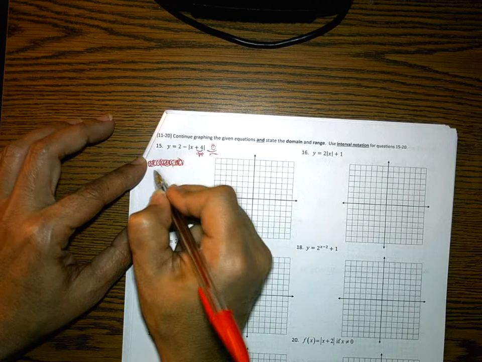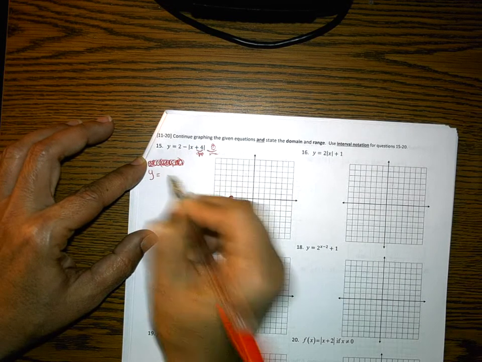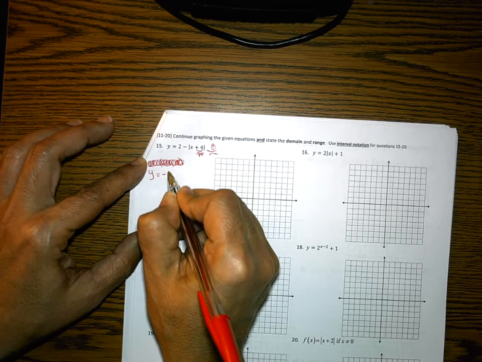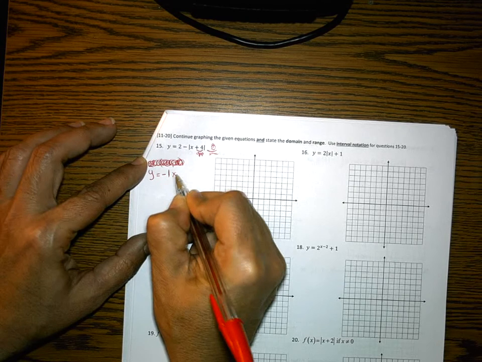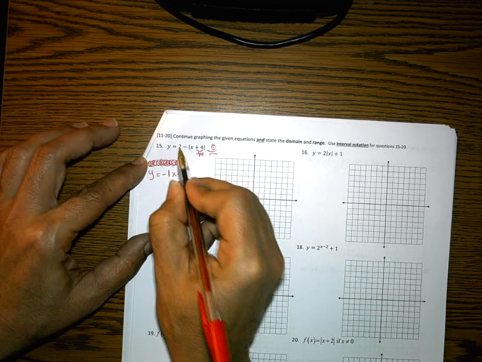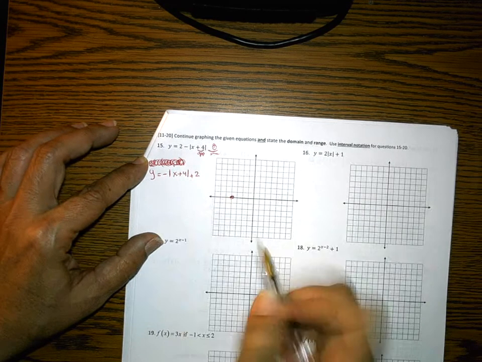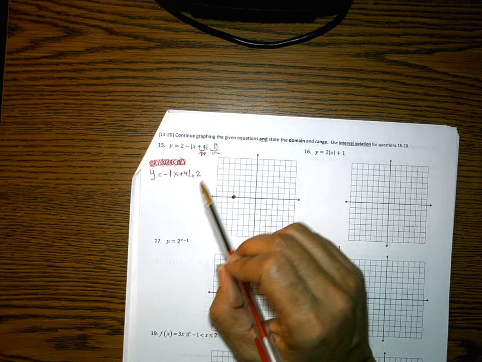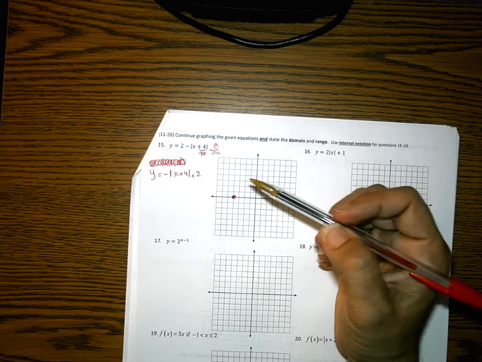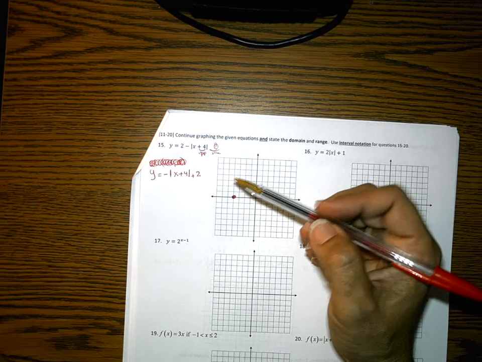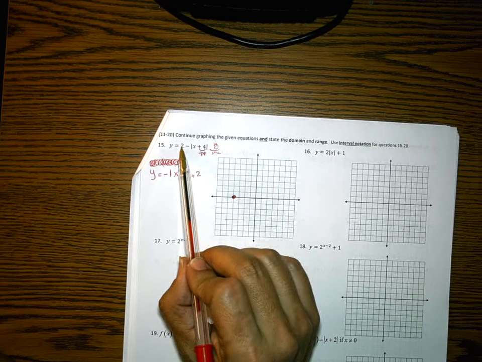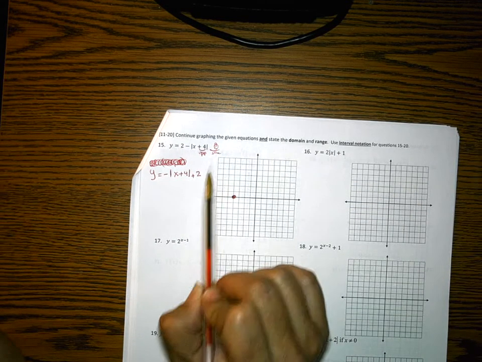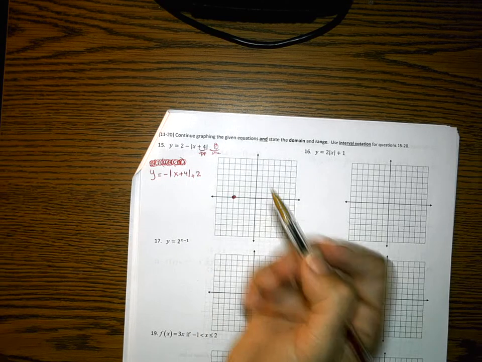I'm going to rewrite my function as -1 times my absolute value of x plus 4, and the 2 should be in the back. Now it's written in the right form. And that's one of the tricks that students fall for, and apparently teachers fall for it as well. My 2 should not be in the front, it should be in the back. So now I can go ahead and start all over again.